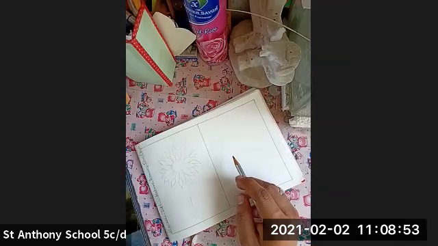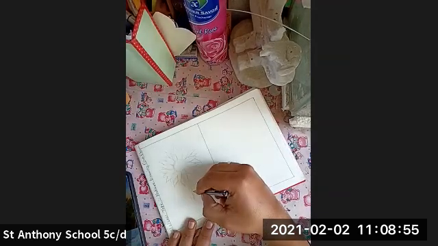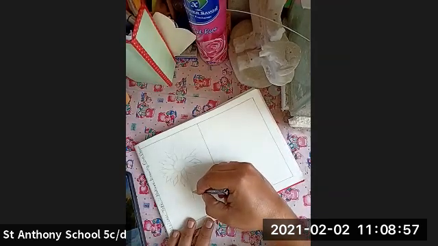So here I've got a leaf of the sunflower and it goes something like this.